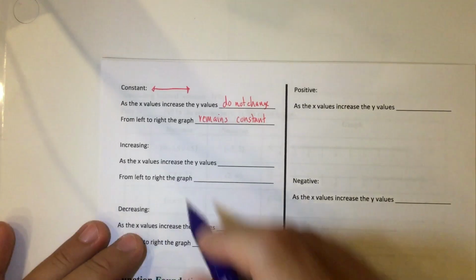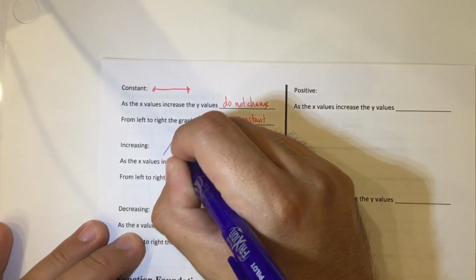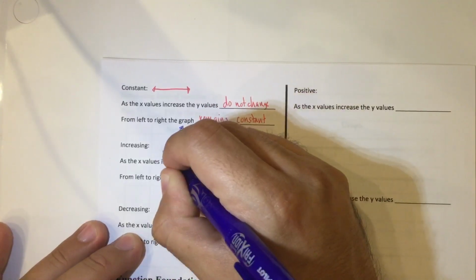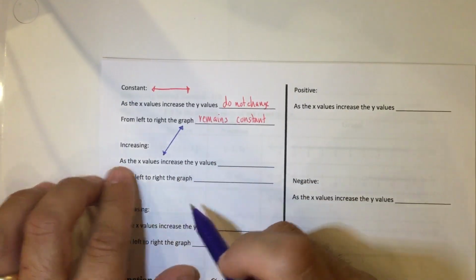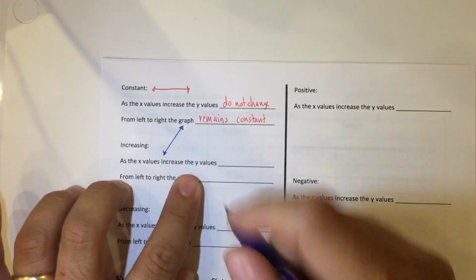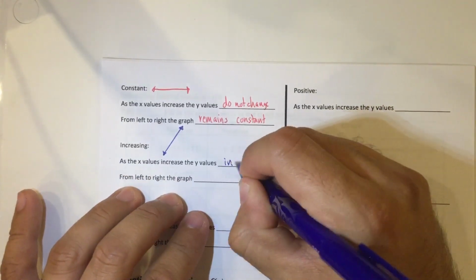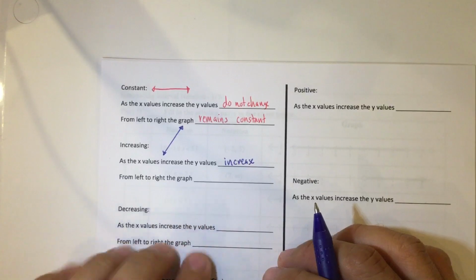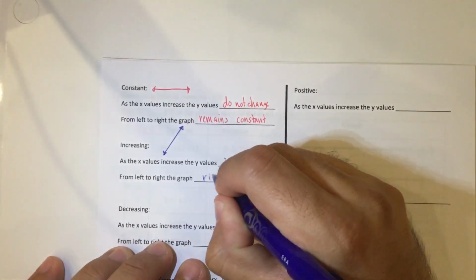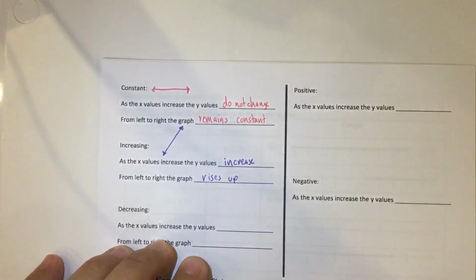All right, now for increasing. For increasing from left to right, our graph rises. So we can see from left to right, the graph is going up. So as the x values increase, the y values also increase. And from left to right, the graph rises up.